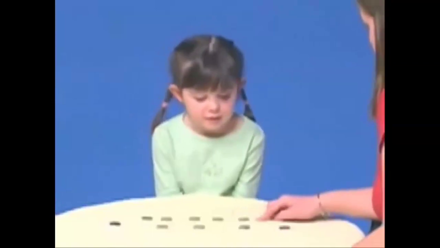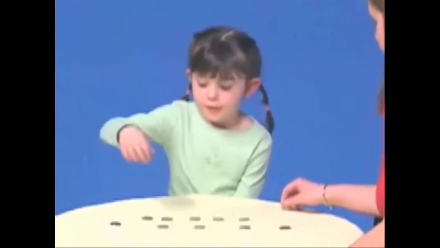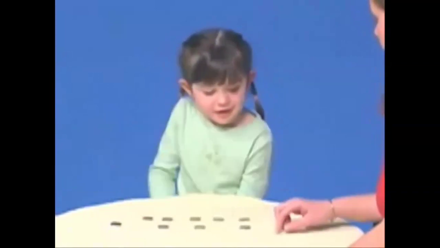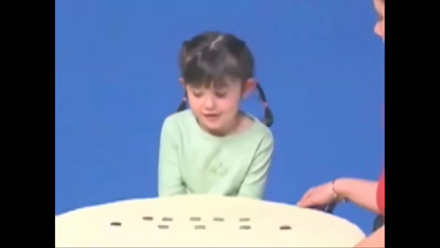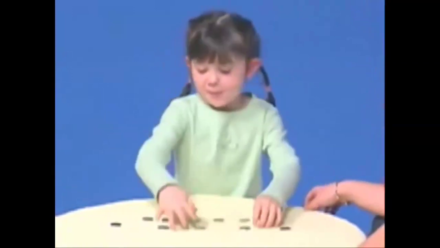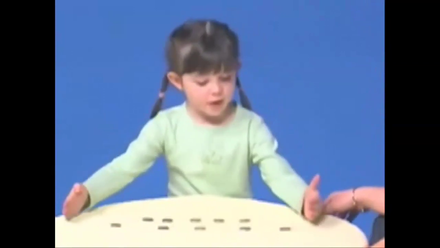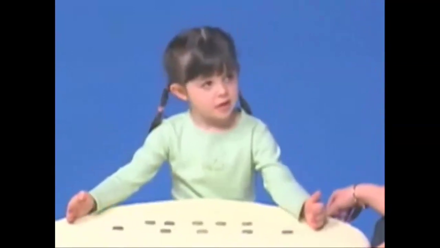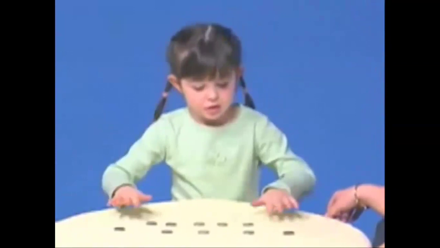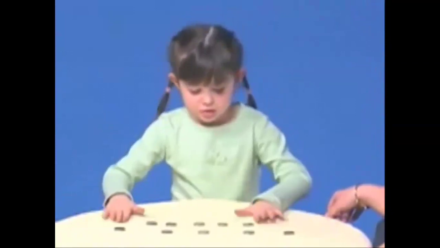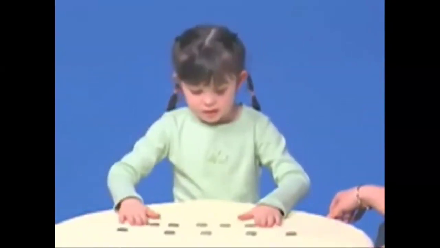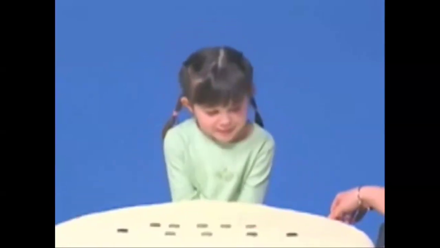Okay. Does this row have more quarters? Does this row have more, or do they have the same? This one has more. That one has more quarters? Yeah. Why does this row have more quarters? Because it's more far away. It's more far away. It's like more far away than like that. It's like bigger.